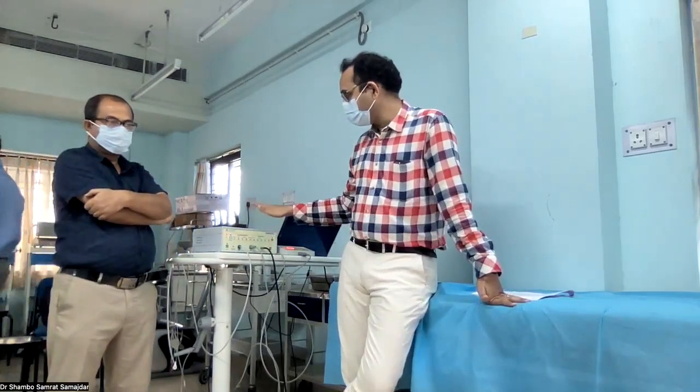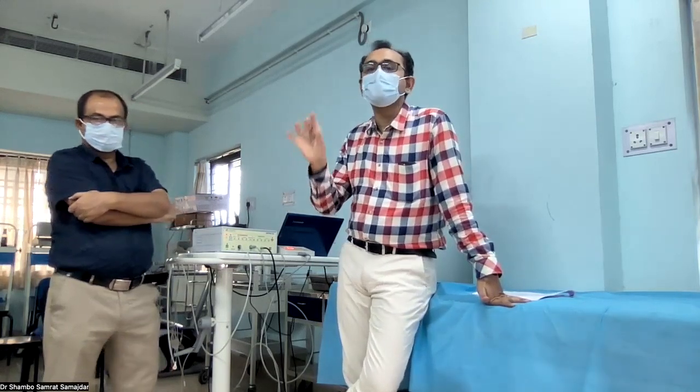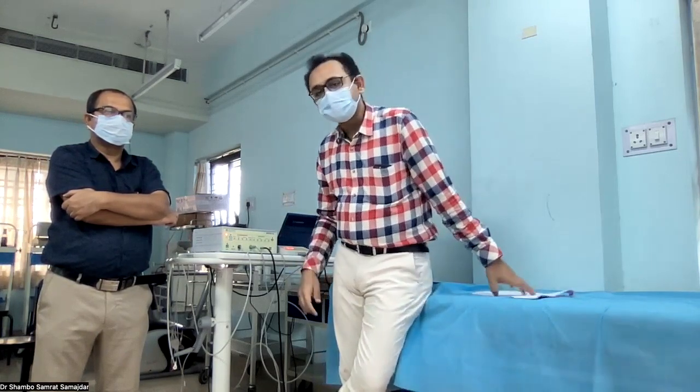But now we will demonstrate how we can do it over the machine, and that machine also gives us another information regarding heart rate variability by analyzing the RR interval changes and translating it into waveform analysis, giving values of LF, HF and VLF. That means low frequency, high frequency and very low frequency values of RR interval changes. So let's start our test.